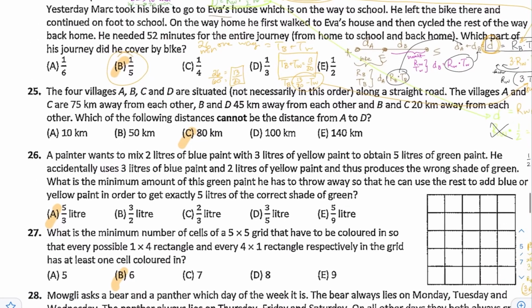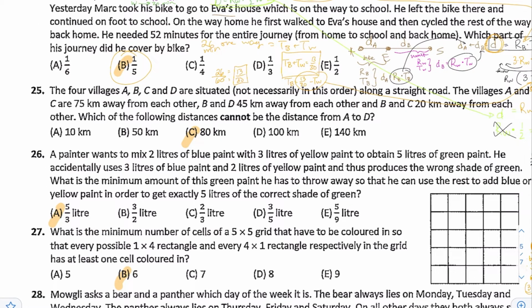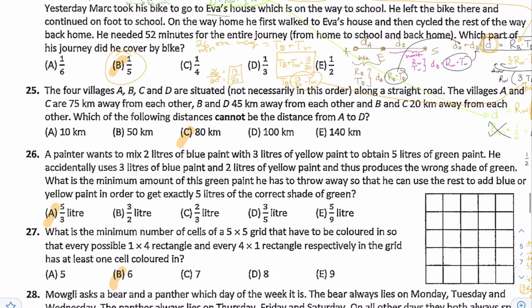Alright, next for number 25, the 4 villages ABCD are situated, not necessarily in this order, along a straight road. The villages A and C are 75 kilometers away from each other, and B and D are 45 kilometers away from each other. And B and C are 20 kilometers away from each other. Which of the following distances cannot be the distance from A to D?